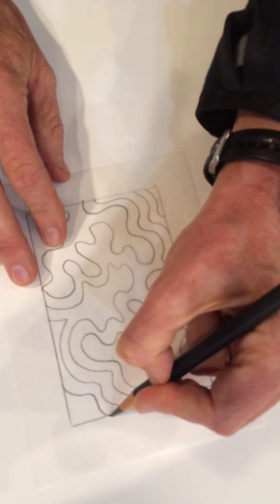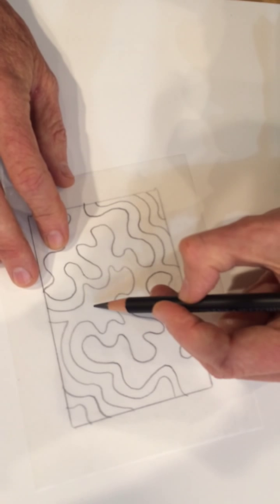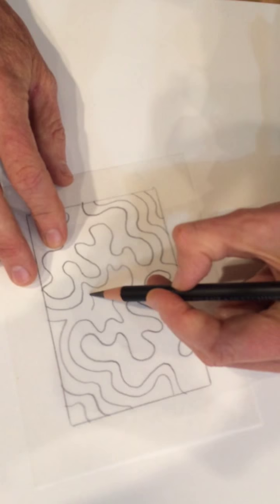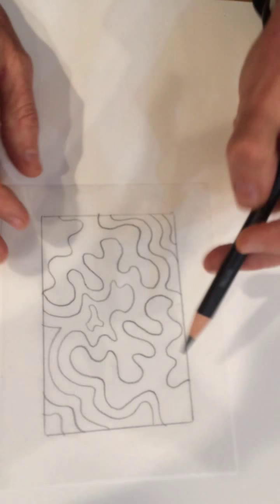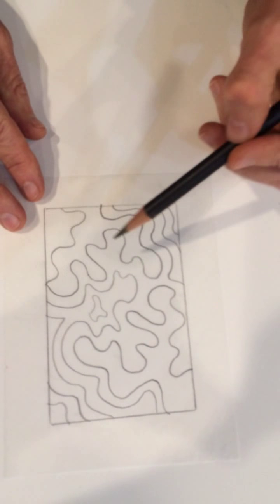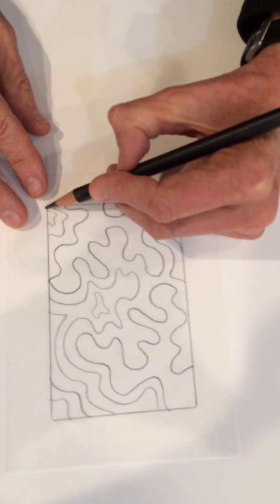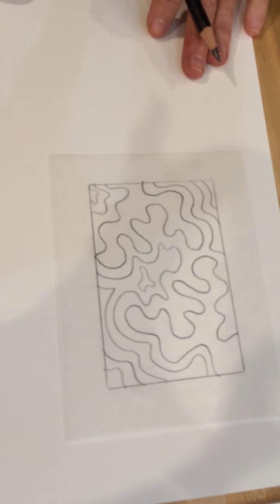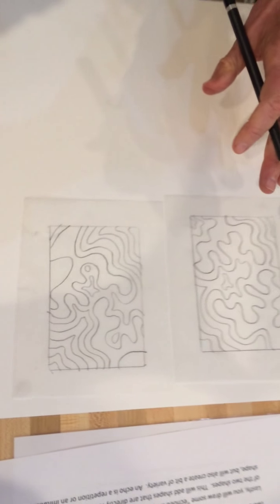So I'm going to keep going around different spaces and echoing what I see. And I can even go inside of a space here and create a shape that sort of echoes what's going on there. So when I think I've done enough, I should have some shapes that are broader, some shapes that are narrow, some that are a little bit smaller. Maybe I'll add one or two more into the corner here. Okay, once you're done with one, then I'd like you to do a few more.